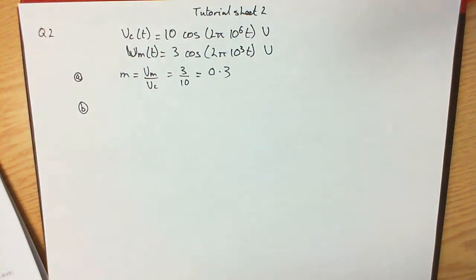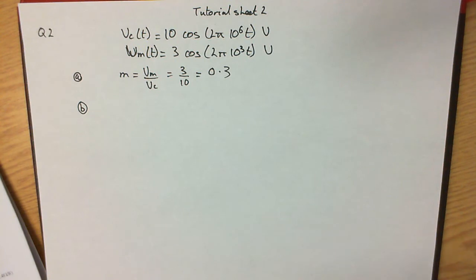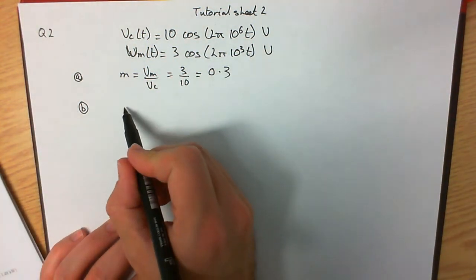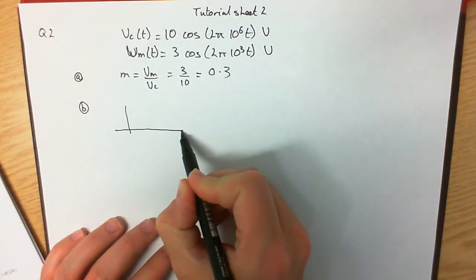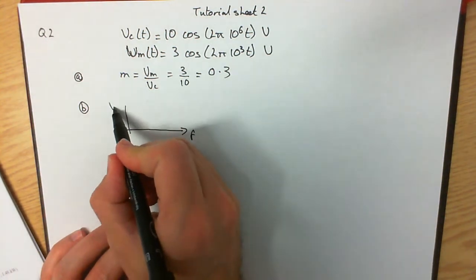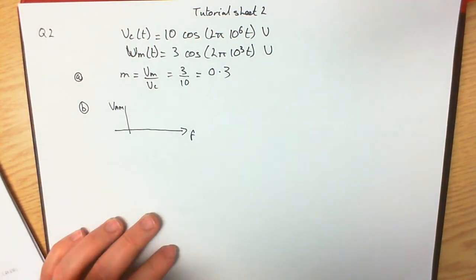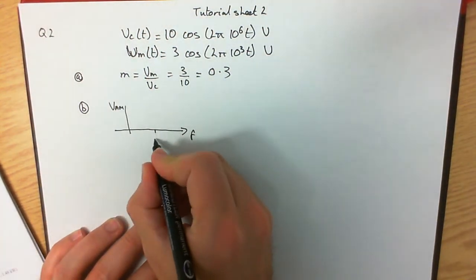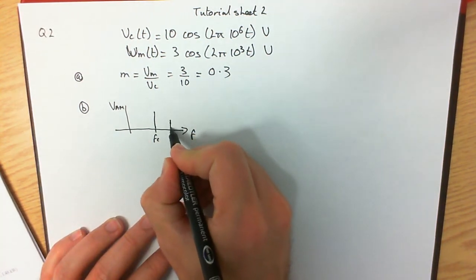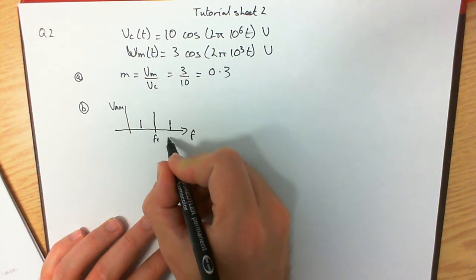Part B asks us to work out the upper and lower sideband frequencies. And for this we can recall what the frequency spectrum of the signal looks like. So if I plot the graph of the amplitude of the signal, what we're going to get is a carrier frequency and then 2 sidebands.